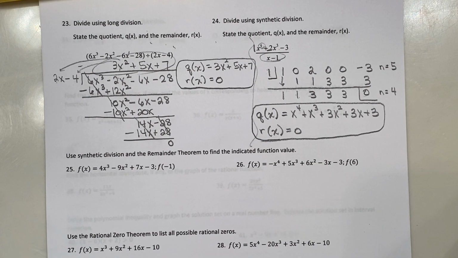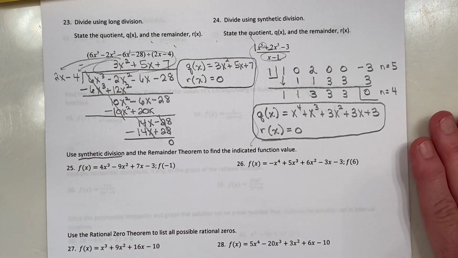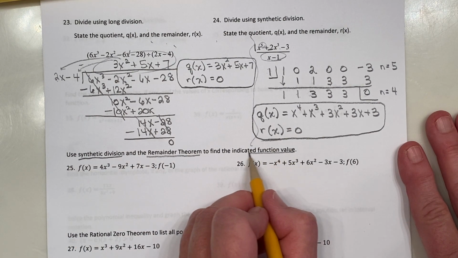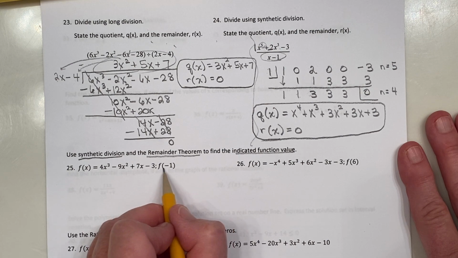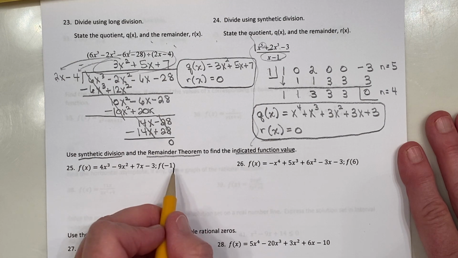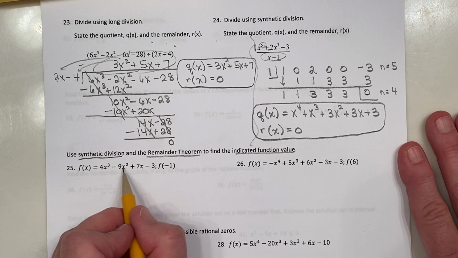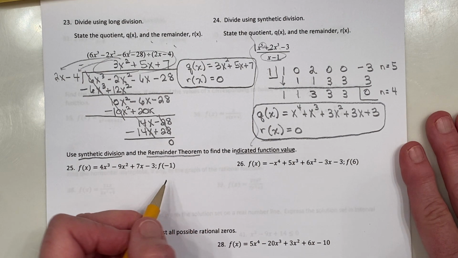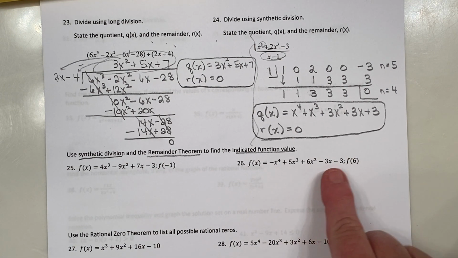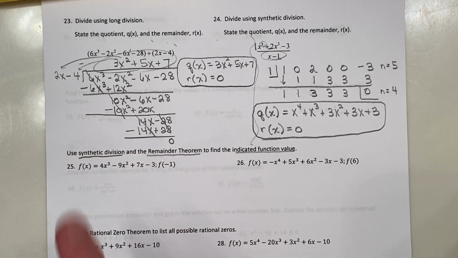All right, 25, use synthetic division. Okay, so I know what I have to do, synthetic division. I might not remember what the remainder theorem is, but when it says to find the indicated function value, they want me to find out what the y is when I plug in -1 to this equation. Now, it'd be as easy as going to your calculator, plugging in -1 for all these x's, and getting an answer. But if your synthetic division work is not present, then we really haven't solved this problem the way they're requesting. So we can find function values easily by plugging in -1 for each of these x's and going to the calculator, but without that work of synthetic division, we chose a different way that's not being requested.